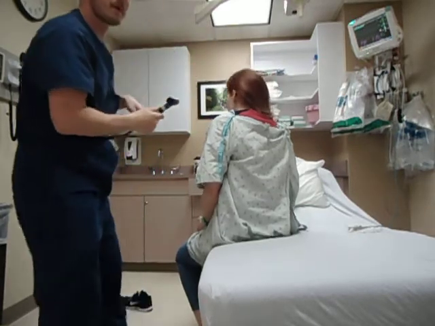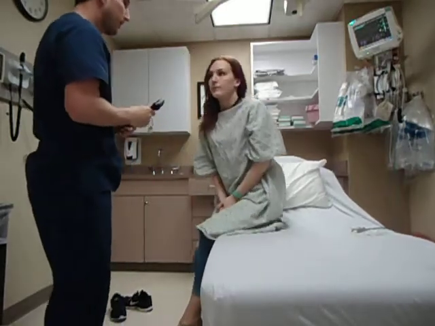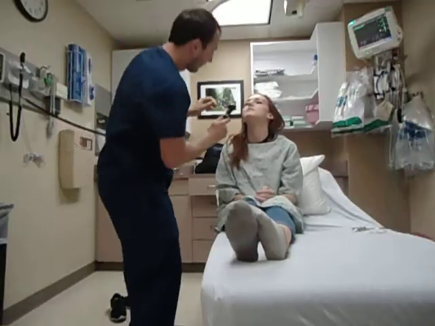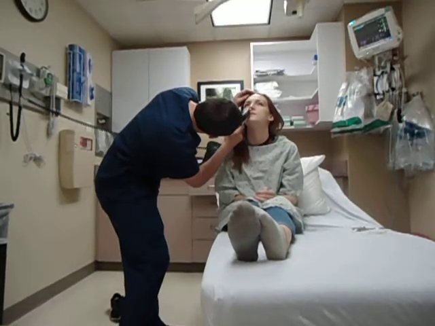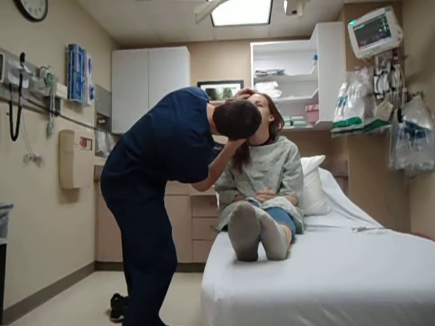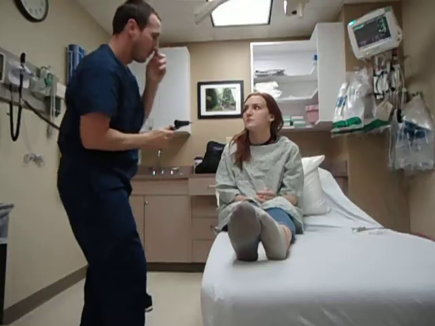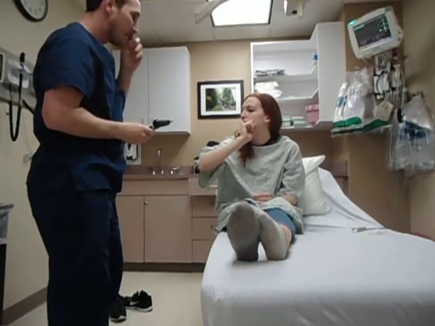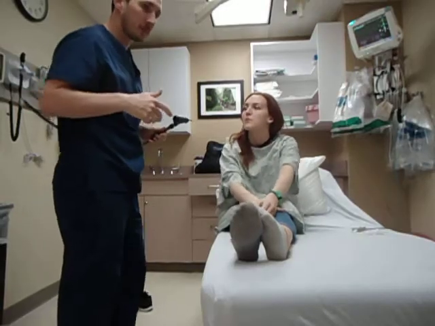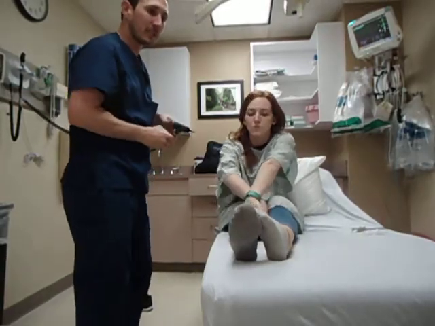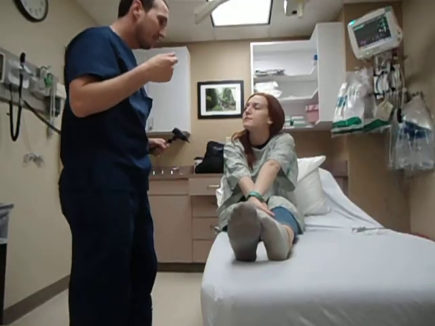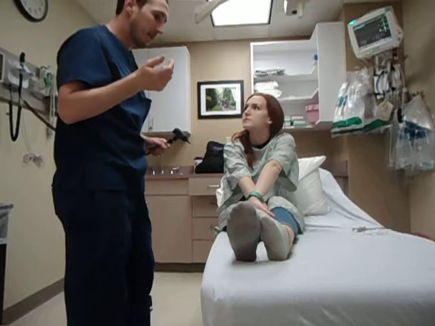Her tympanic membrane looks normal there, pearly gray. Then I'm going to go ahead and look up her nose. Can you cover your left ear and then breathe in and out? Okay, and then your right ear. Okay, so I looked up her nose and didn't see any deformities, anything like that. Her nasal septum is midline. No deviations there.